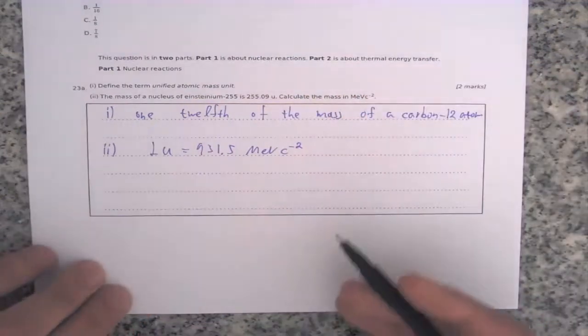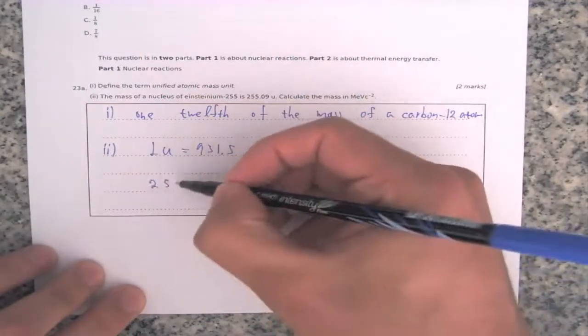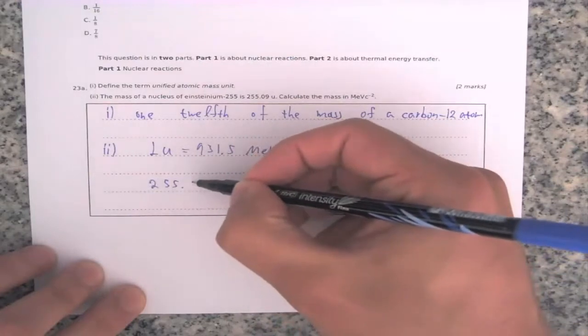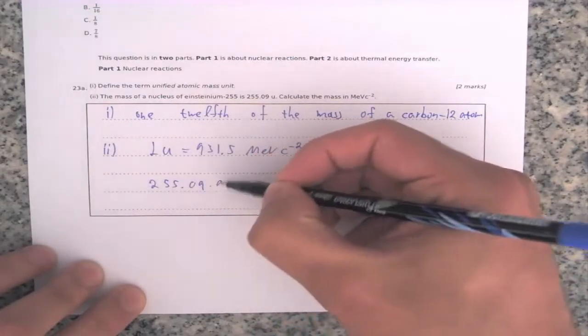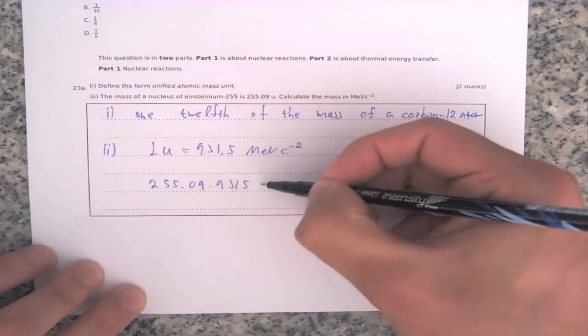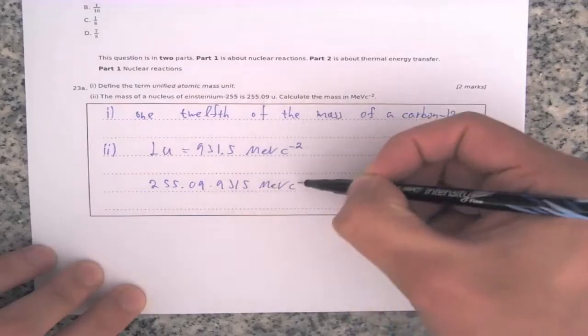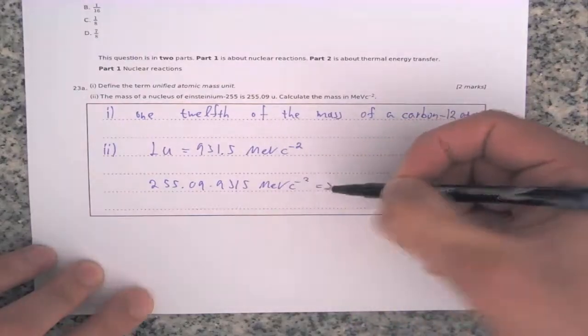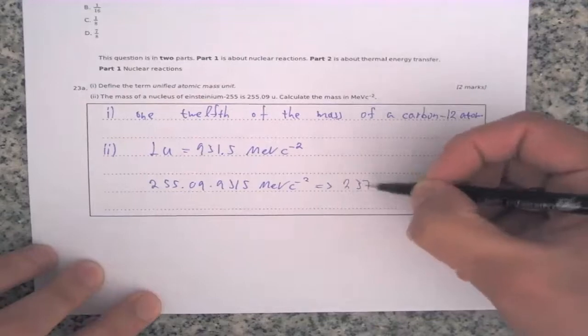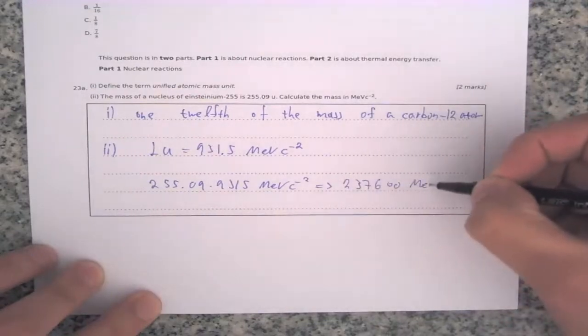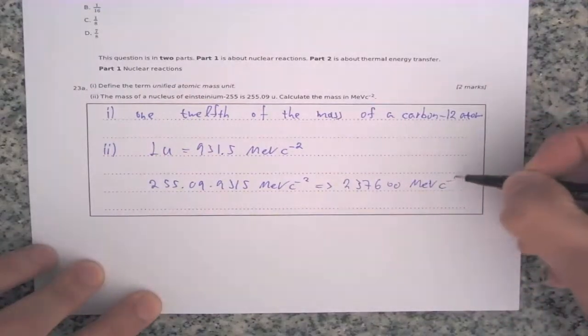So what you need to do is just replace that. 255.09 times 931.5 MeV over c squared, and this will give you a value of 237,600 MeV over c squared.